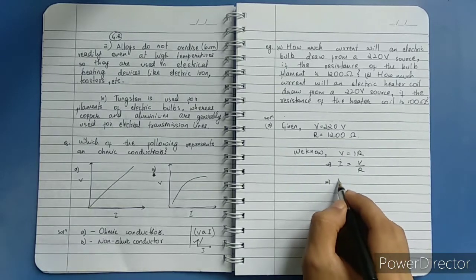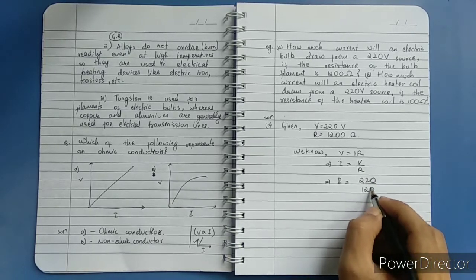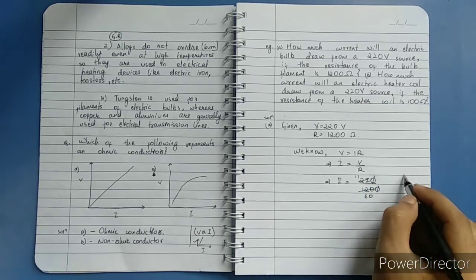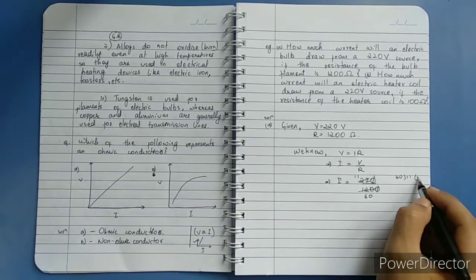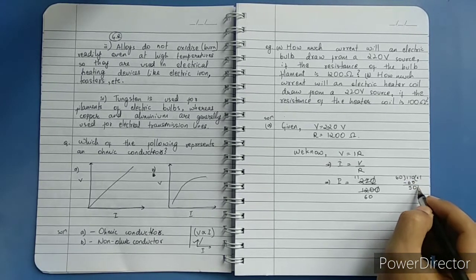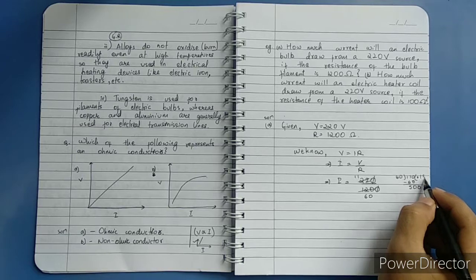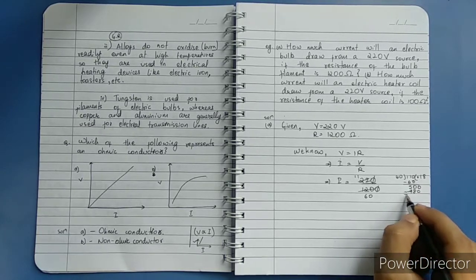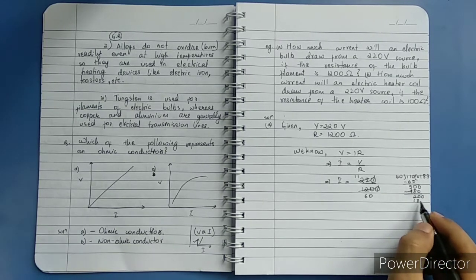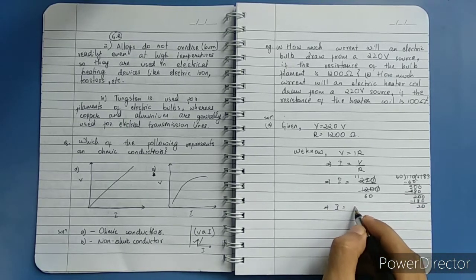So this implies I equals to V is 220 by R is 1200. So 0 0 cancels off, 22 by 120, 11 by 60. Dividing, 60 goes into 110 once, giving decimal 0.1, and continuing the division we get I equals to 0.183.